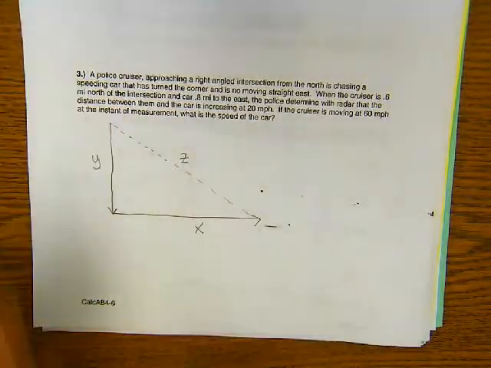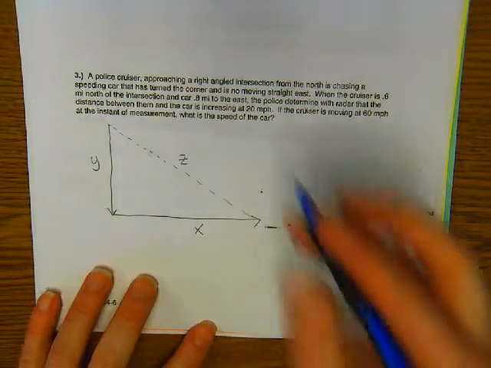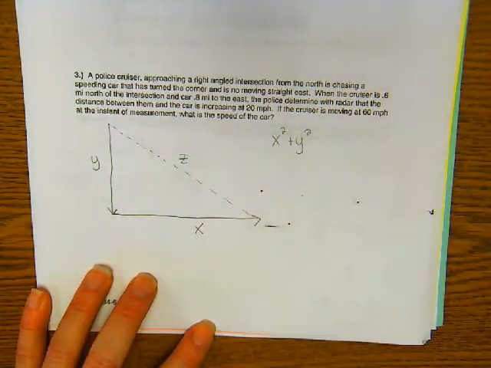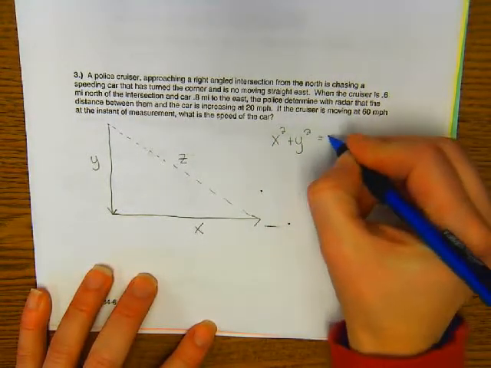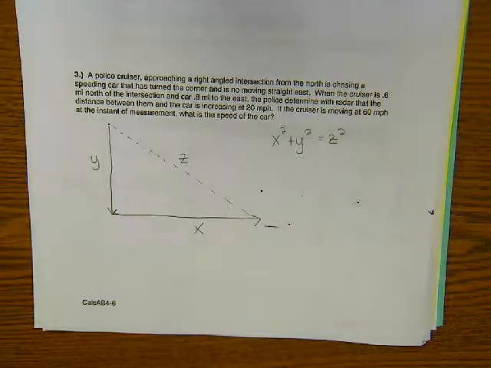Now, before we start, let's write the relationship between x, y, and z. What is it? X squared plus y squared equals z squared. Now, we can go in some different orders here, but you are told x and y at a certain time.